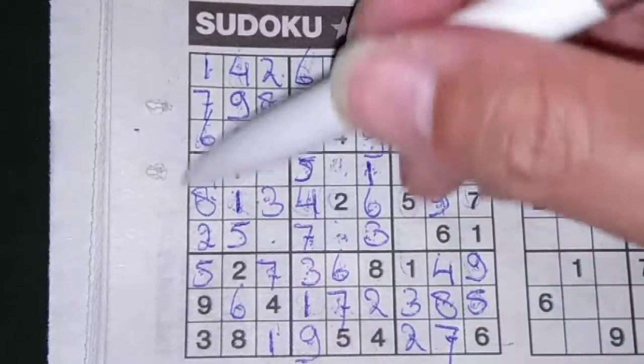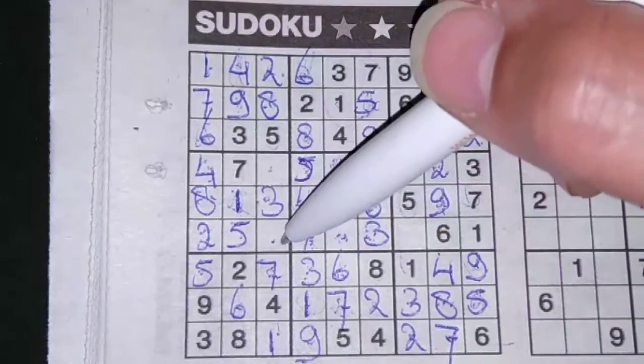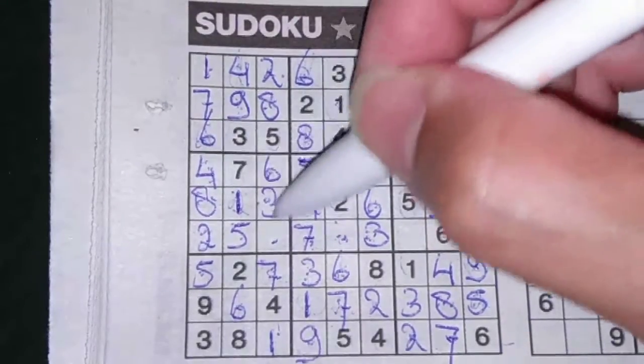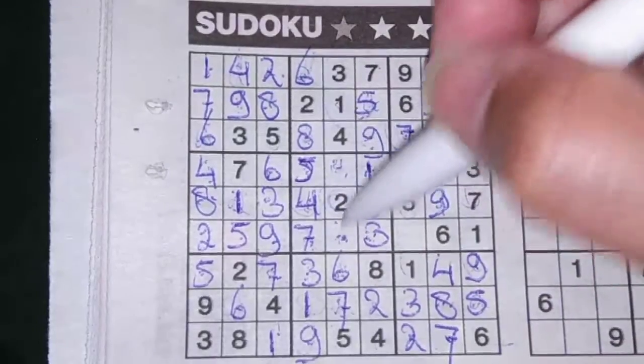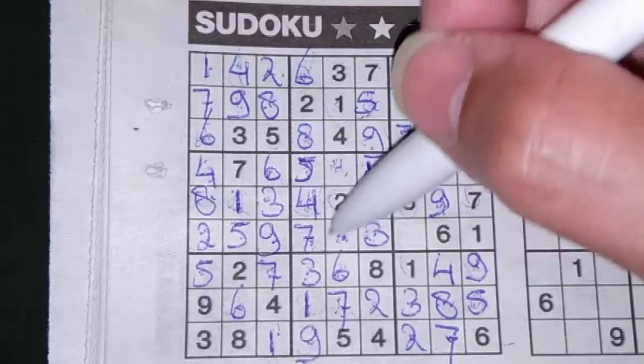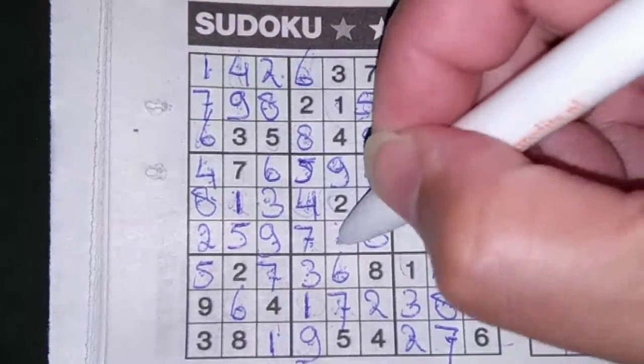2 numbers left in this big square, the 9 and the 6. We have a 6 here, no 6 there. 6 should be here, and the 9 goes there. Here, 2 numbers left in this big square, the 8 and the 9. We have a 9 here, no 9 there. 9 should be here, and the 8 goes there.